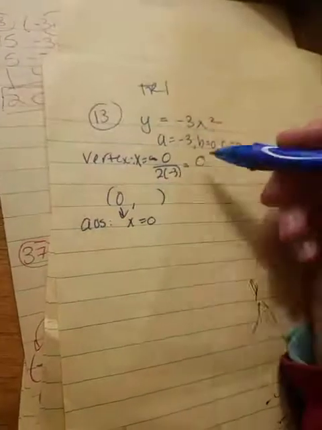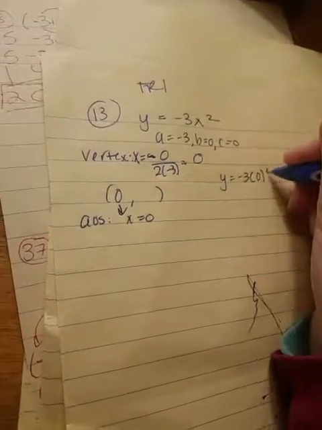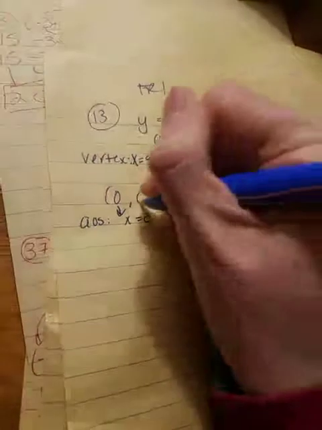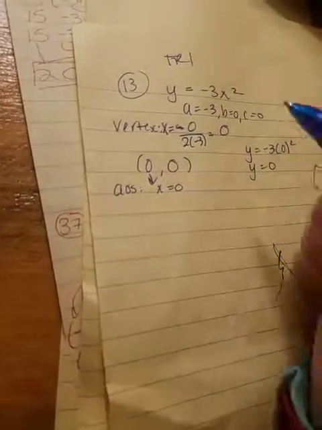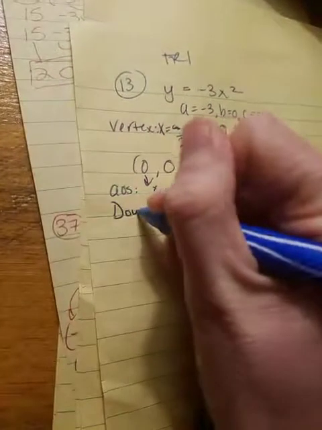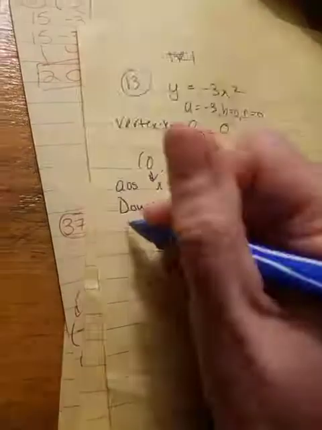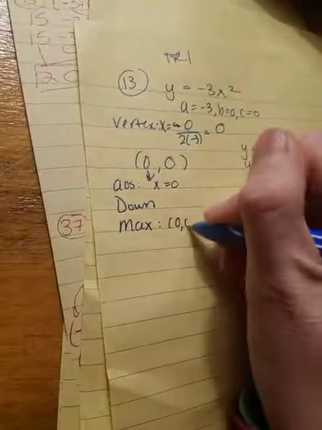Now to find the y value of the vertex, I'm substituting that back into the equation. So I'm going to get 0 again. Okay, let's just fill in all the blanks. Right now I know that this is going to open down because A is negative. And because it's opening down, we have a max at the vertex of 0, 0.